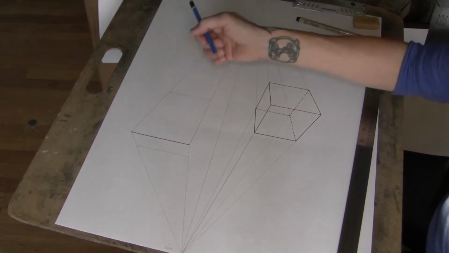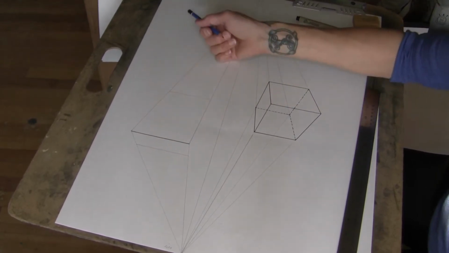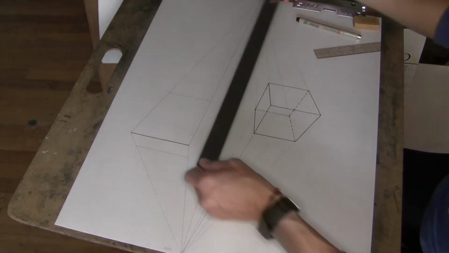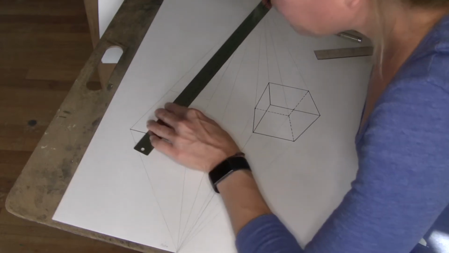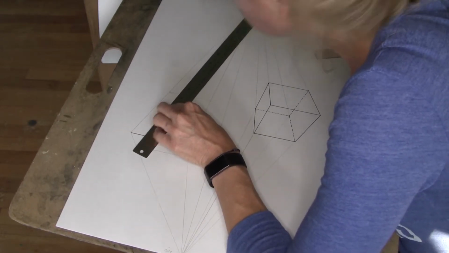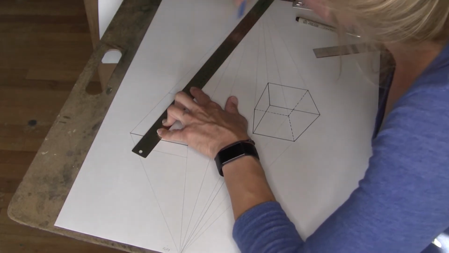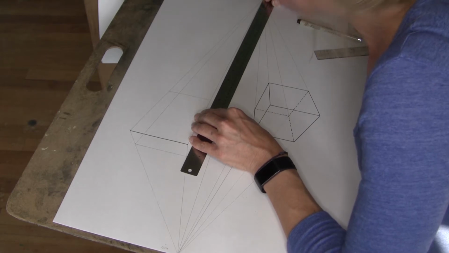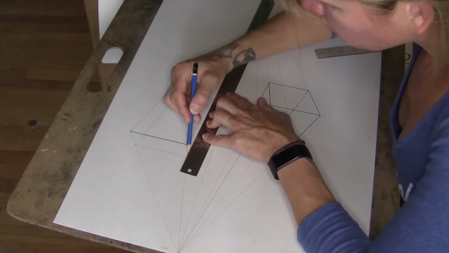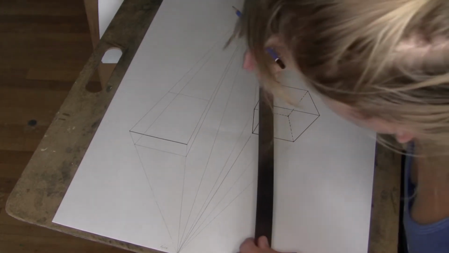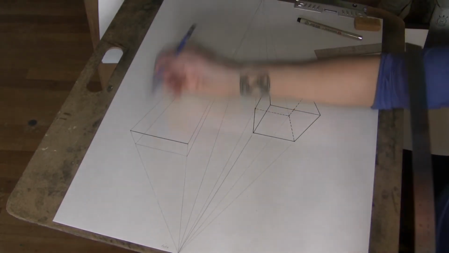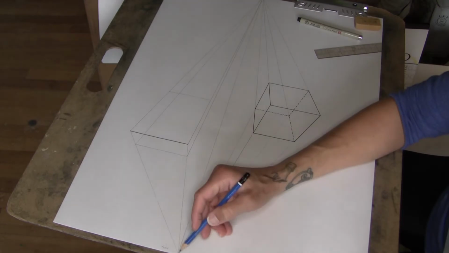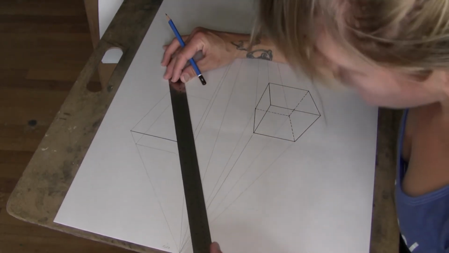So we have new corners. We had a front corner, now we have a left and we have a right. I'm going to work from the top and bottom of my left corner over to my right vanishing point, or vanishing point 2. And whatever I do on the left, I do on the right. So from the top of my right corner and the bottom of my right corner, I'm going to come over to my left vanishing point, or vanishing point 1.